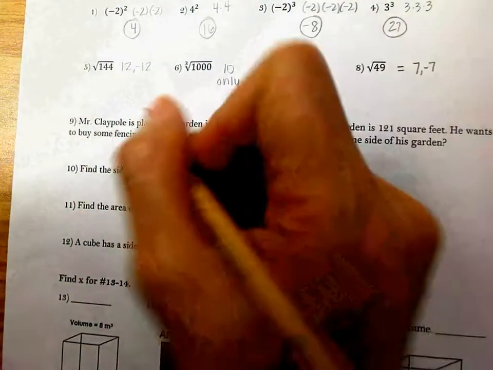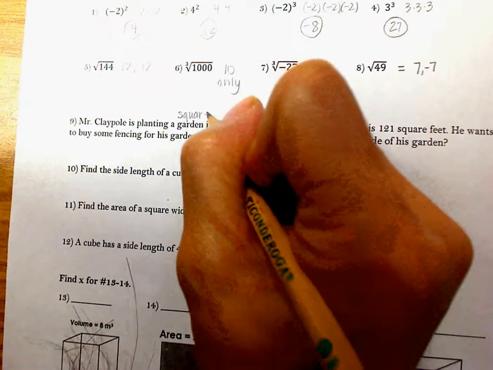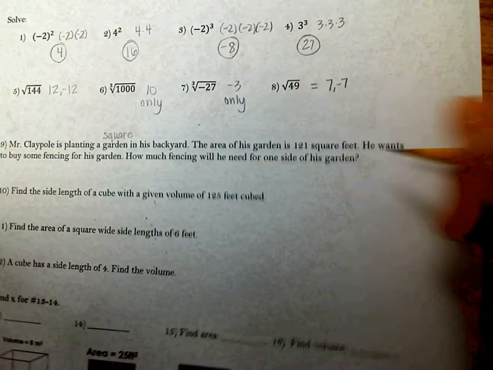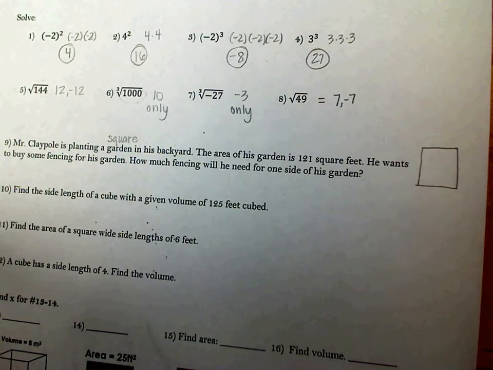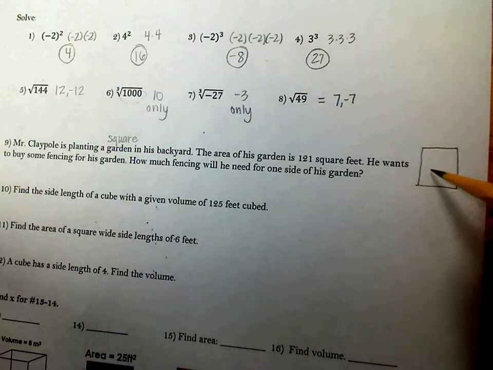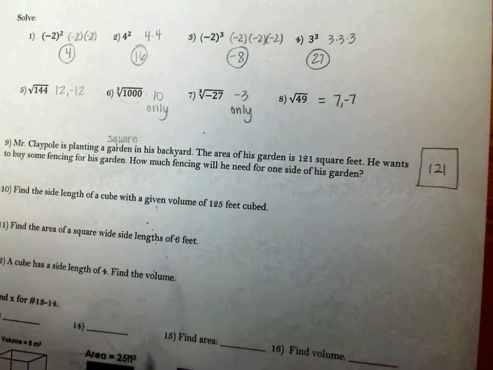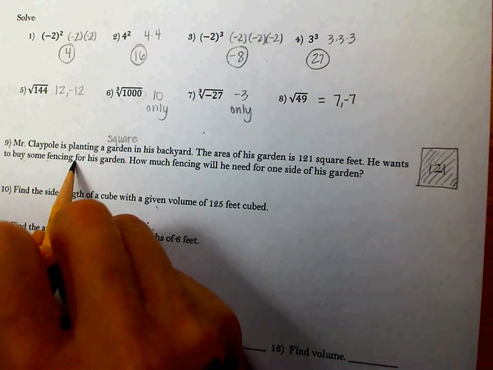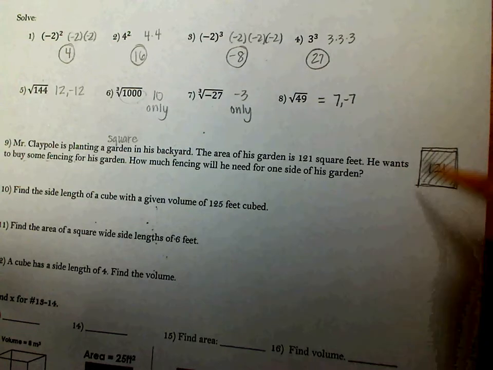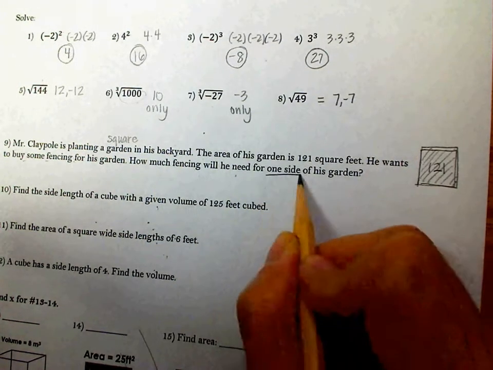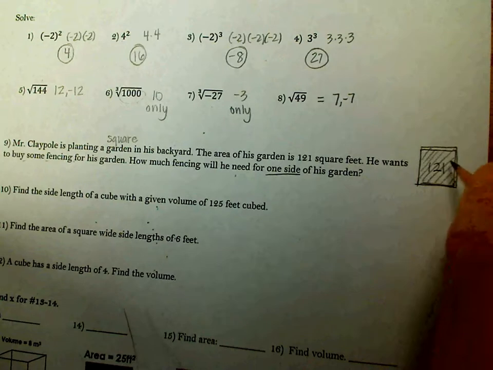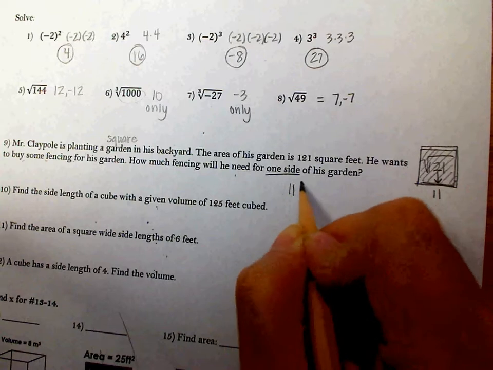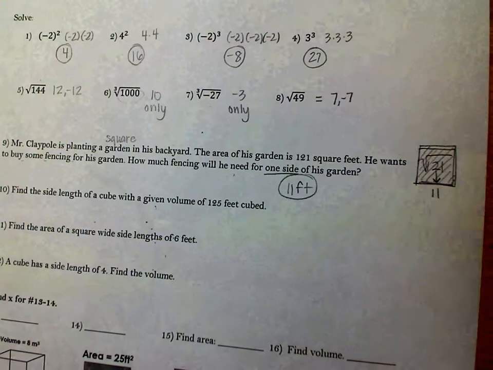Number 9. Mr. Claypole is planting, we should say, a square garden, so you know what kind of shape it has. The area of his garden is 121 square feet. So if you have a square garden with 121 as the area, which means the region inside, he wants to buy some fencing around his garden. How much fencing will he need for one side? Well, if it's a square, you take the square root of 121 to get 11. So it's going to be 11 feet.